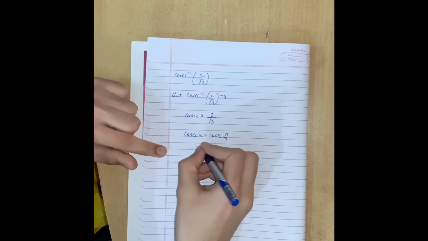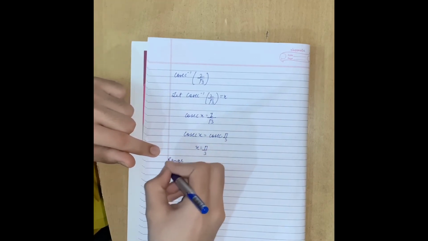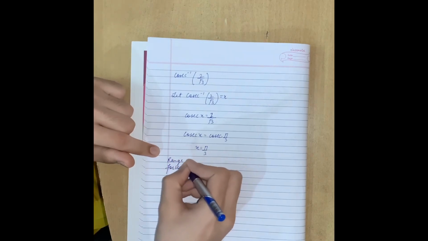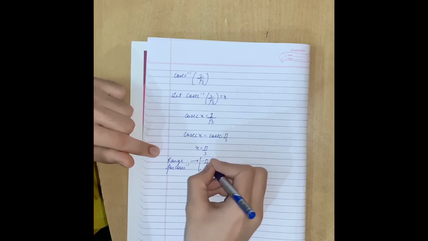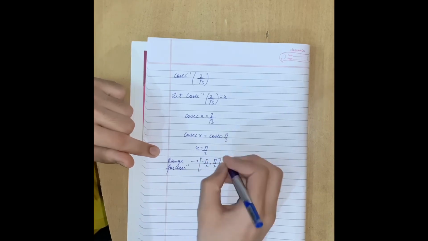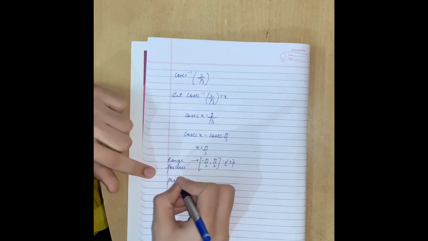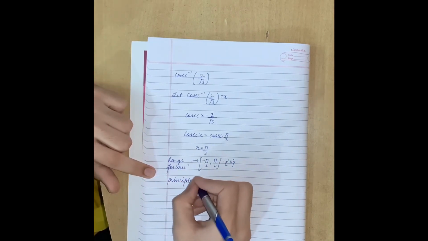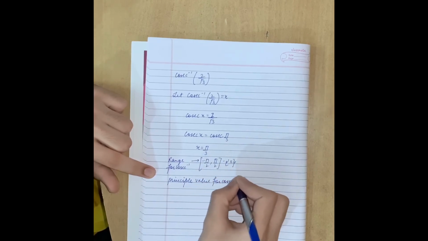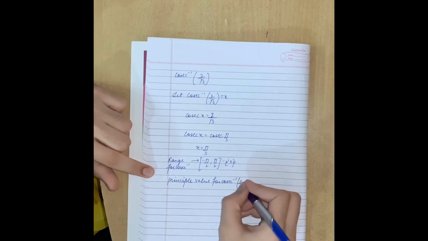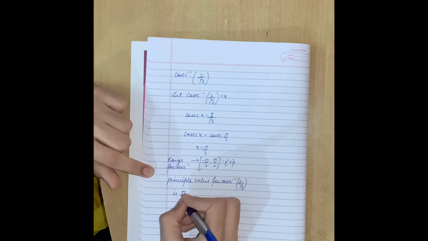So x will be pi by 3. As we know that the range for cosecant inverse is minus pi by 2 to pi by 2 except 0. So we will write the principal value for cosecant inverse 2 by root 3 is pi by 3.